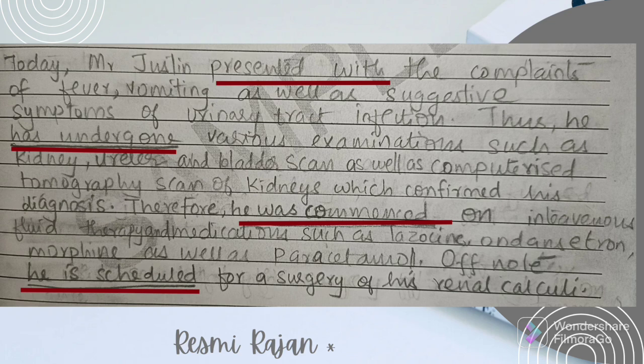Then, "he is scheduled for the surgery of renal calculi tomorrow." So this should be "he is scheduled for." This is passive voice only. "He is scheduled," that is a V3 form. So that is one scenario.